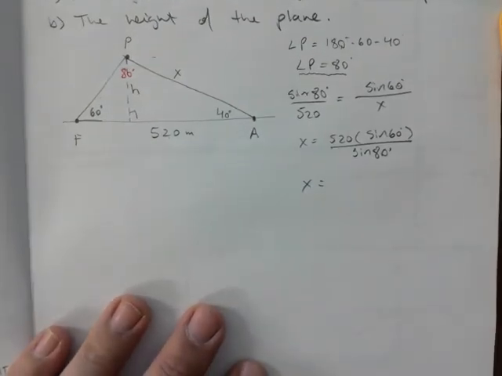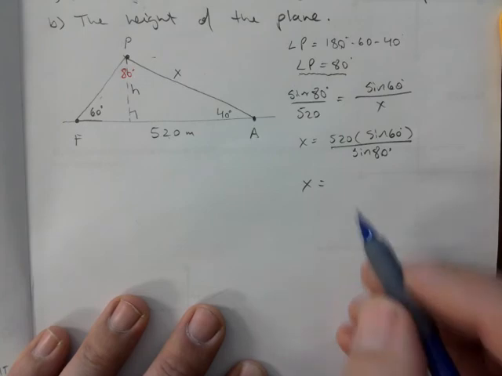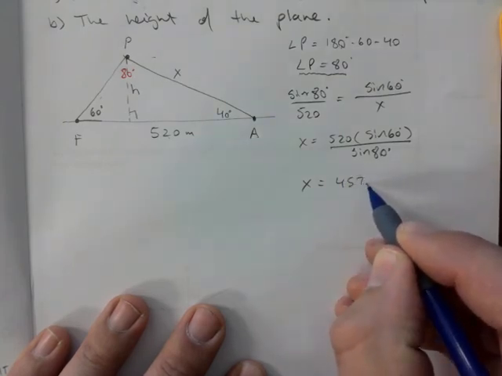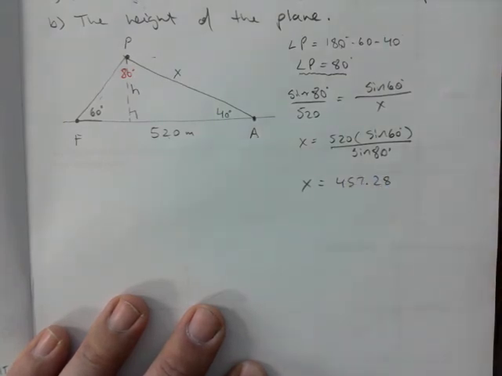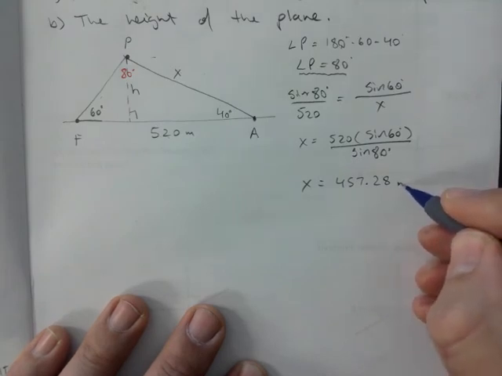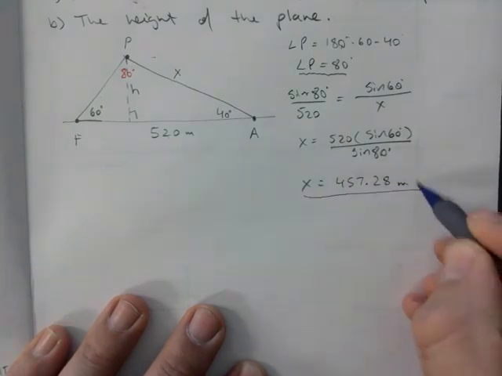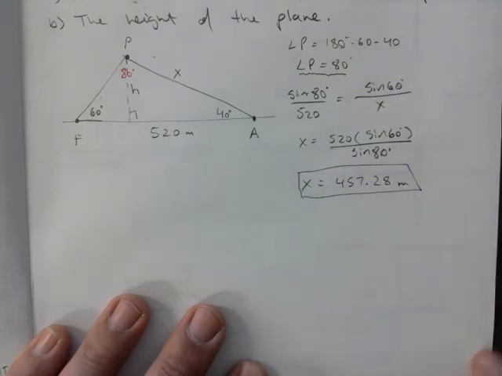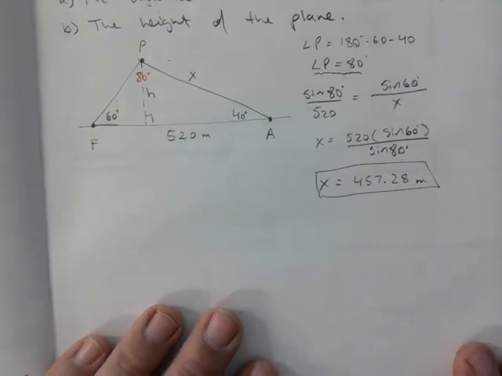That's 457.28. The book doesn't ask for this. That's in meters, and that answers A for sure.